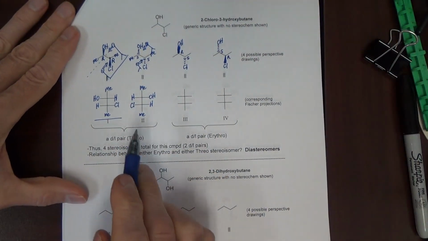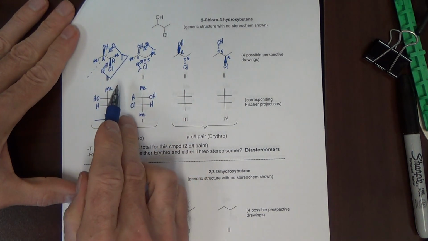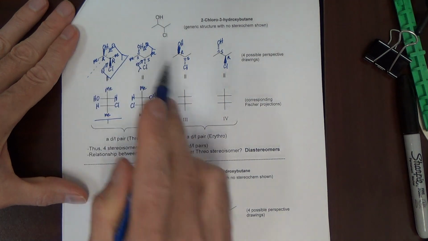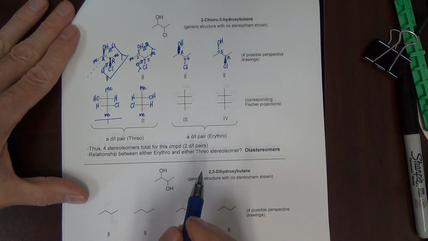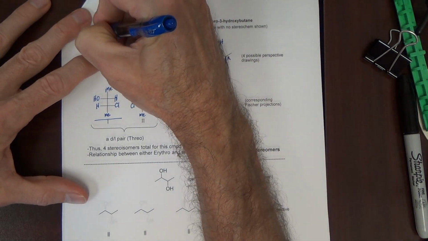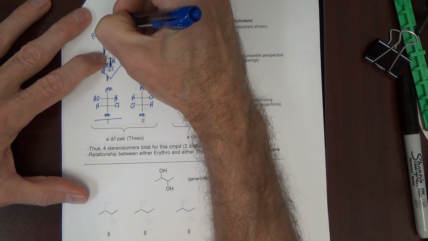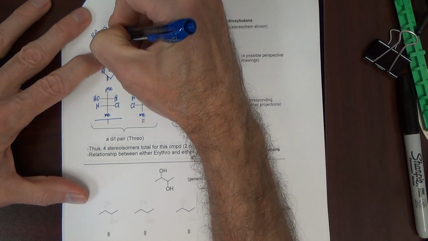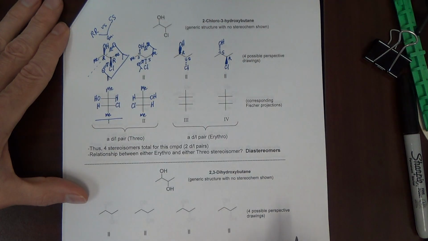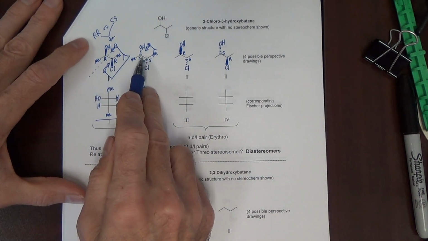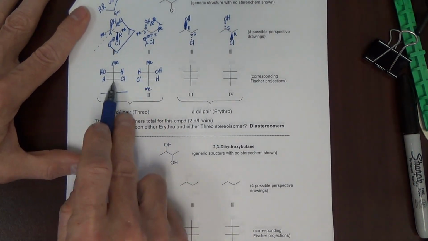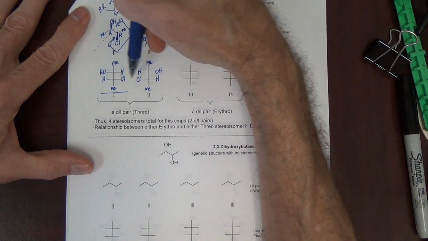Okay, let's look at these two. First off, before I drew all over them, we can see that they are enantiomers. Because what's the enantiomer of RR? These are enantiomers. Now they're not drawn exactly as mirrored. You can actually see them mirroring better in the Fischer projection. Do you see how these are mirroring each other?